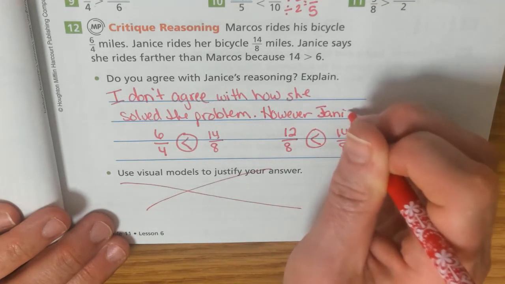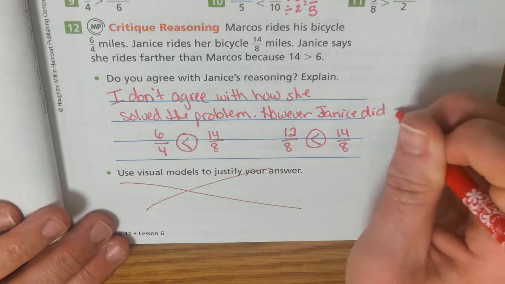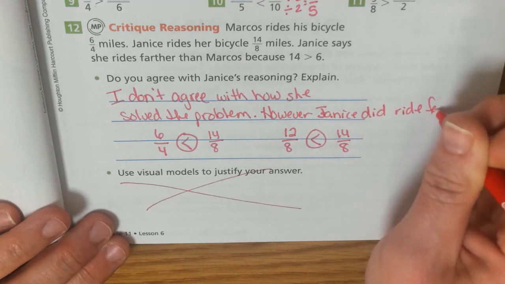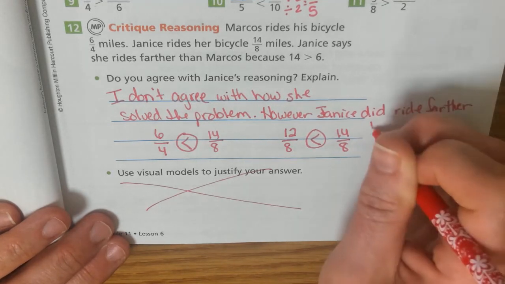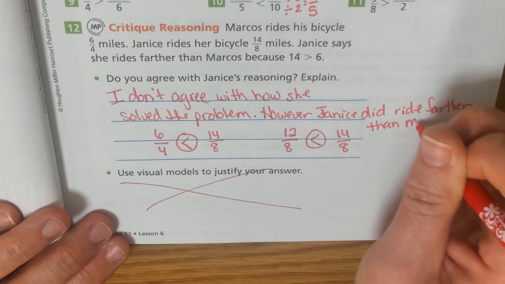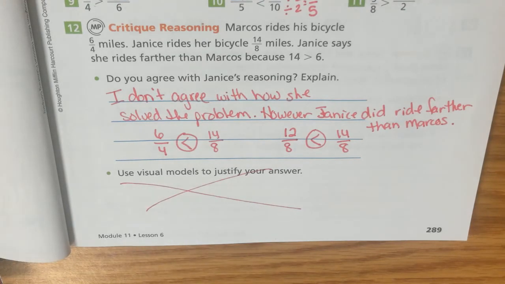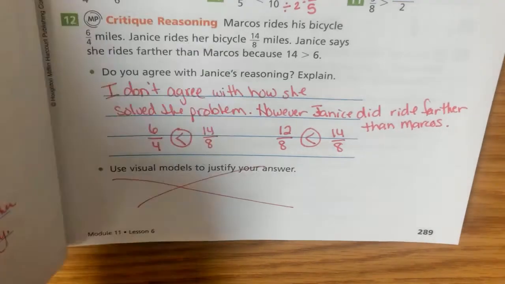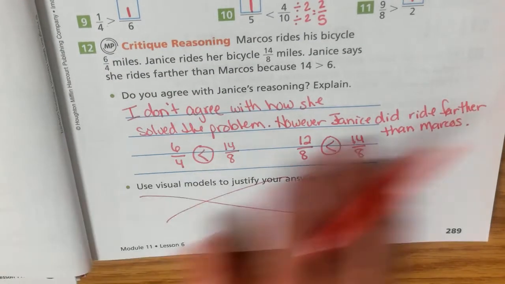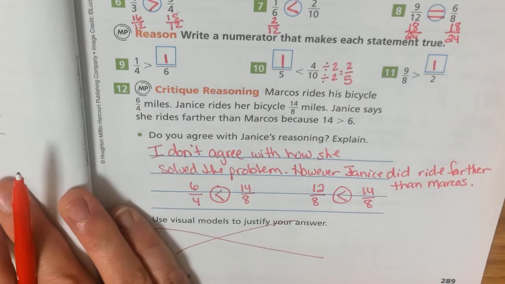So I'm going to say, however, Janice did ride farther than Marcos. Even though her reasoning was flawed, she was correct with what she said. But she could very well be wrong the next time because she wasn't doing it correctly. So make sure that you're finding either the common numerator or the common denominator. All right, our last page, 290.